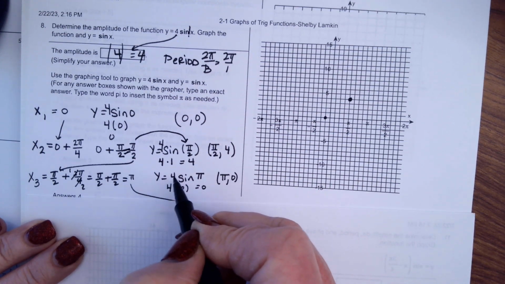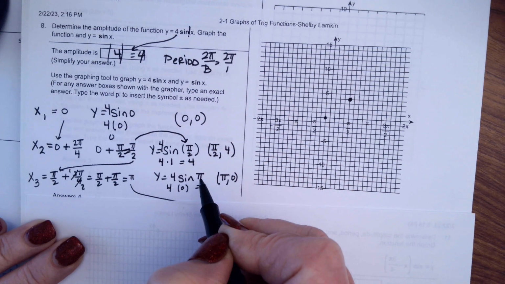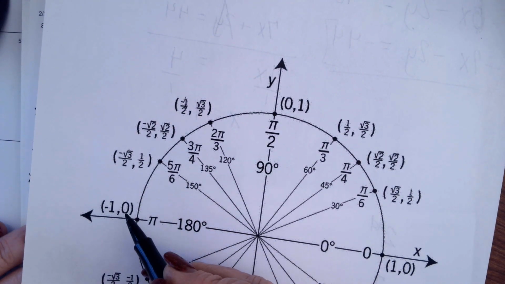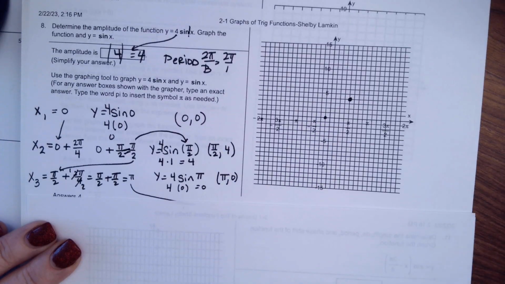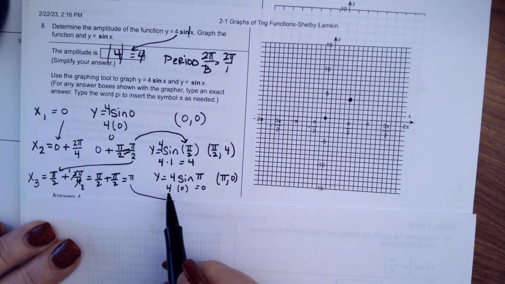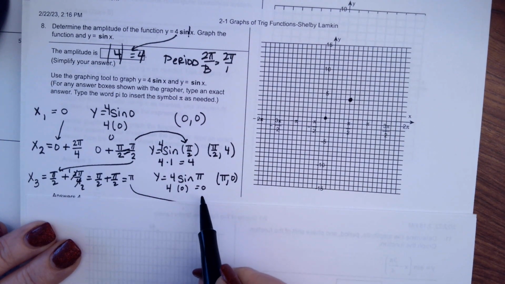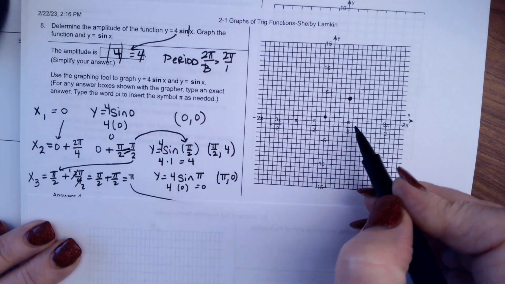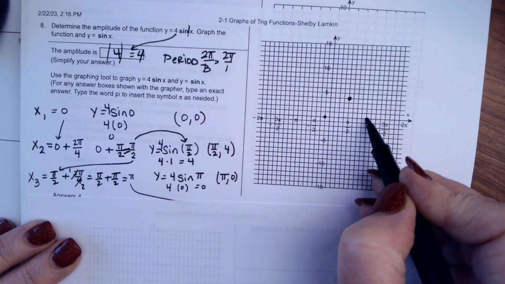So I will evaluate this function at the angle of pi, 4 times the sine of pi. So I'm going to go to my chart. Pi, which just happens to be at 180, has a sine of 0. So this answer is 0, and multiply that by 4. My final answer is 0. So when the angle is pi, the whole thing is 0. So over at pi, I'm again at 0.